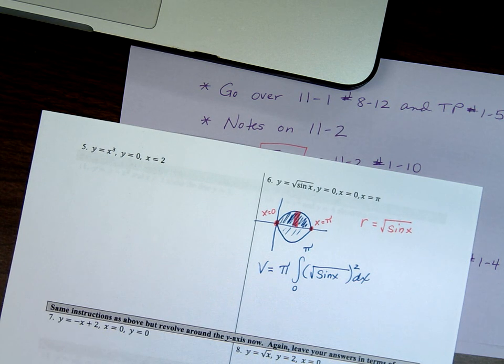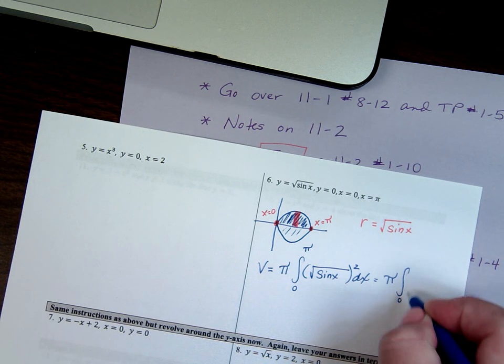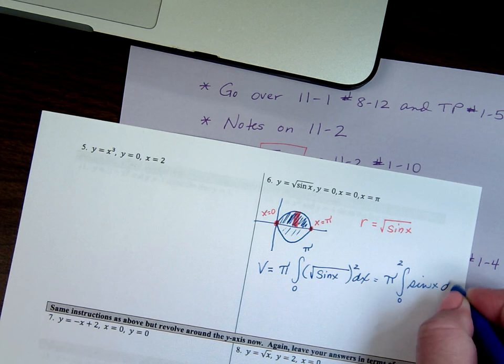Well, what's the square root of the sine of x, squared? It's just the sine of x. So that's kind of nice. So I've got pi, going between 0 and pi, really, of just the sine of x with respect to x.